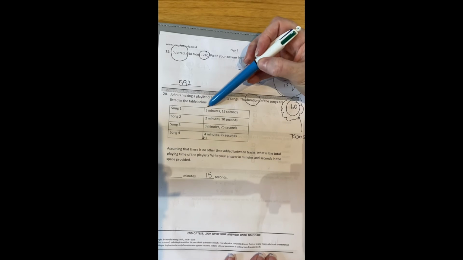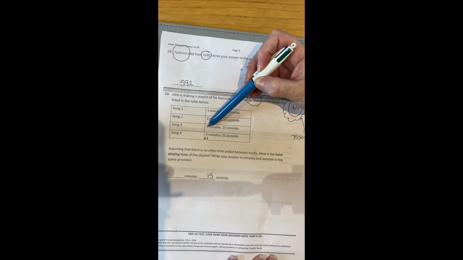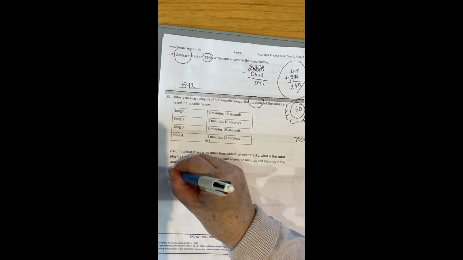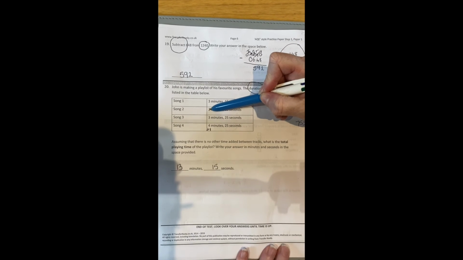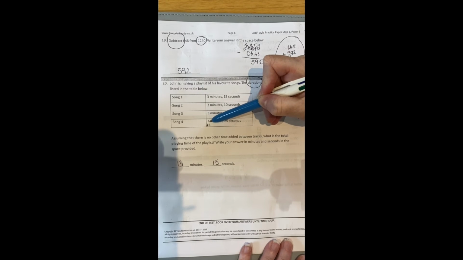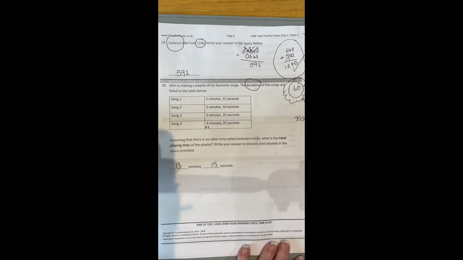And now I'm going to add up my minutes. So 3 plus 2 is 5. And 3 is 8. 4 is 12. And 1 is 13. So I'm just going to double check. 3 and 2 is 5. And 3 is 8. 8 plus 4 is 12, and 1 more is 13. So it's 13 minutes and 15 seconds.